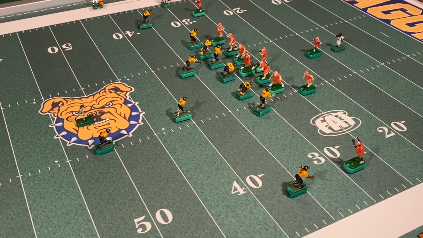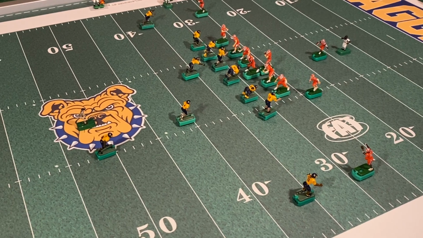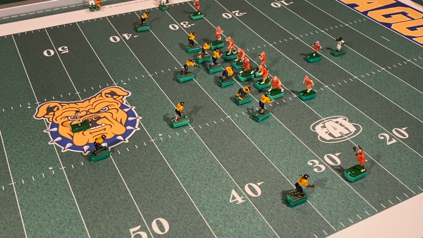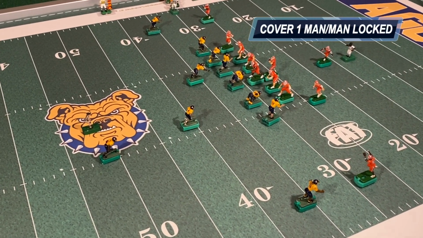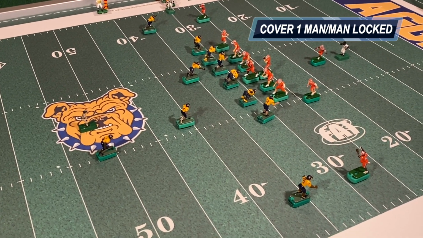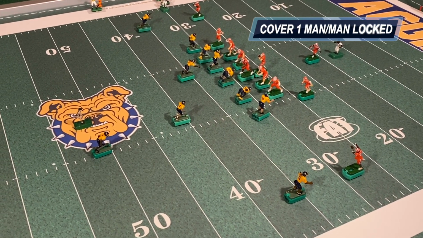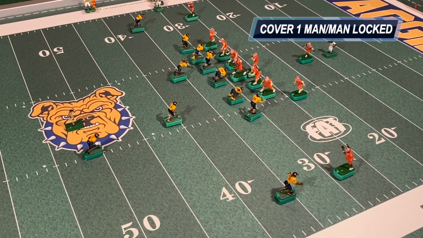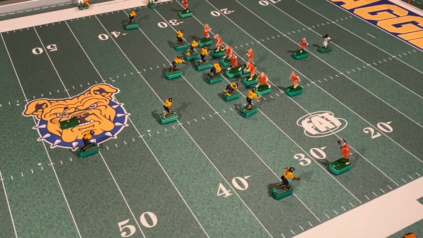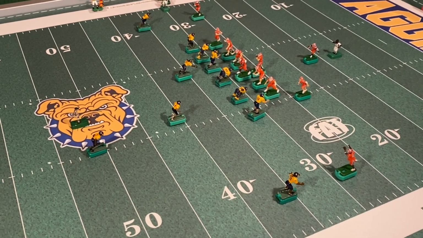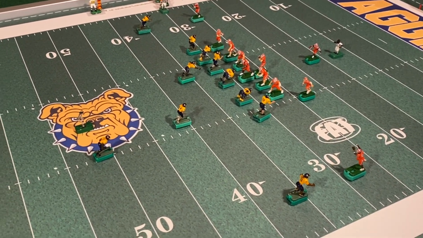Now, here's the other thing you've got to keep in mind, and this is what makes it complicated. Historically, when the 46 was created, it was cover one, and everybody is locked man to man, right? There's no zone here. When we get to the hybrid version in the next video, we'll bring in a nickelback and drop the linebackers, and then we'll start running some zone and start disguising it a little bit. But this one right here is the one that I particularly specialize in. I know it very well because it was taught to me in college.